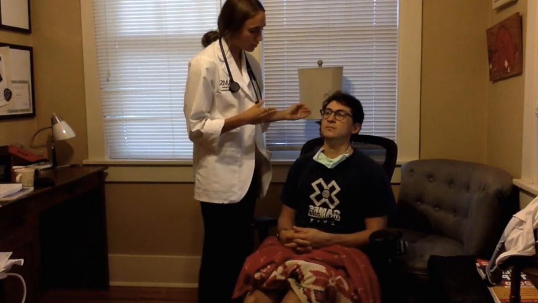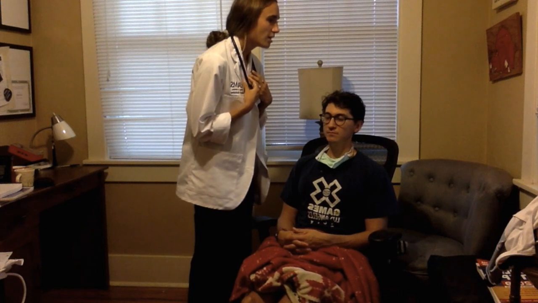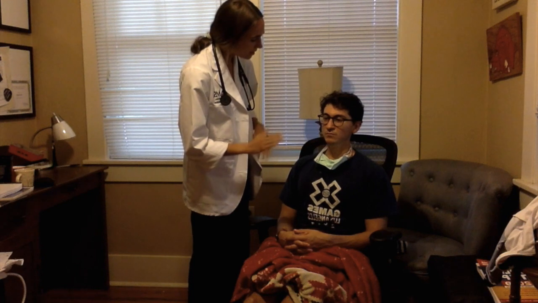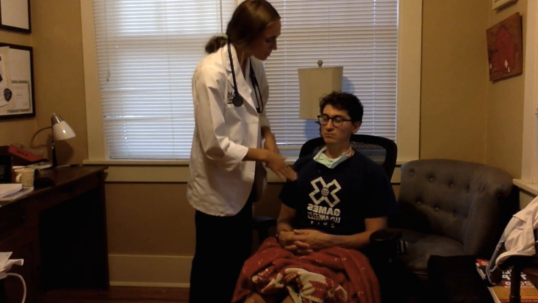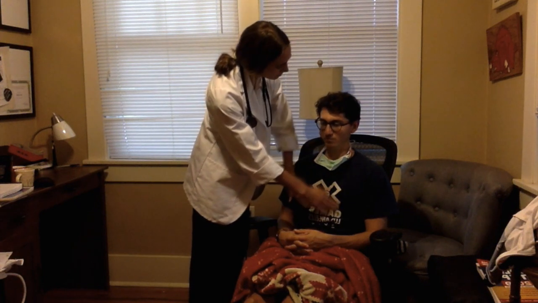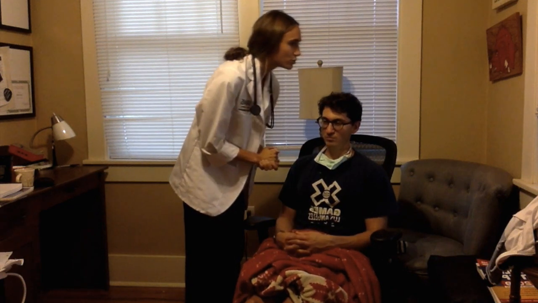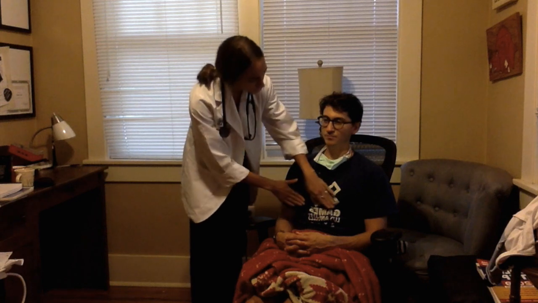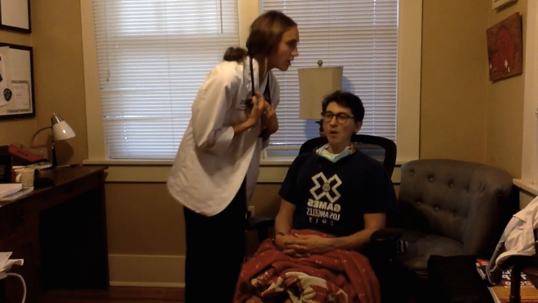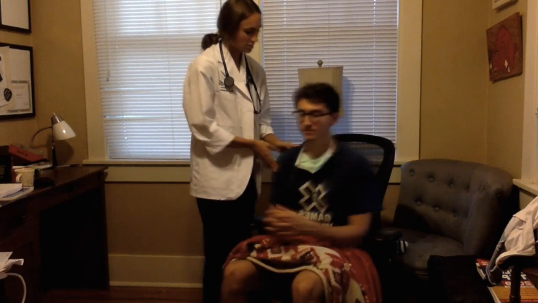Okay, now I'm going to just touch some areas around your chest to make sure that they are normal. I am going to touch for any tenderness, so let me know if there's any tenderness. I'm going to check for any lesions that might be here. All right, anything feel tender? No? Okay. Good. Okay, now I am going to palpate your costochondral junction. Okay, feels very normal.